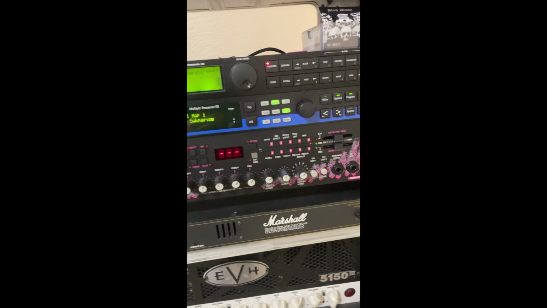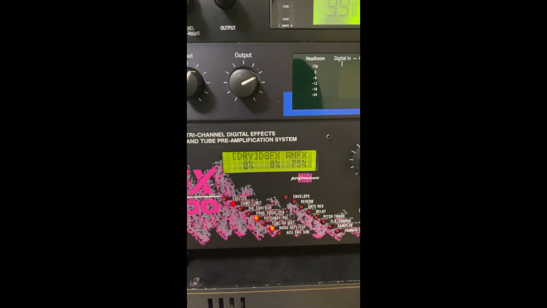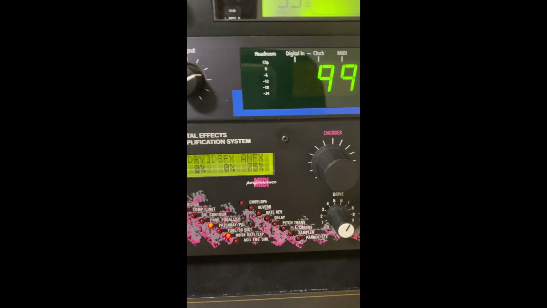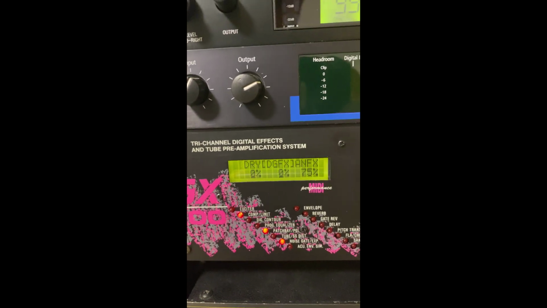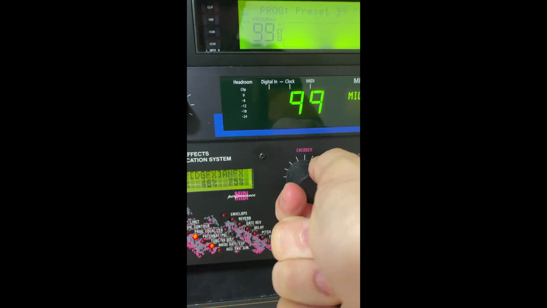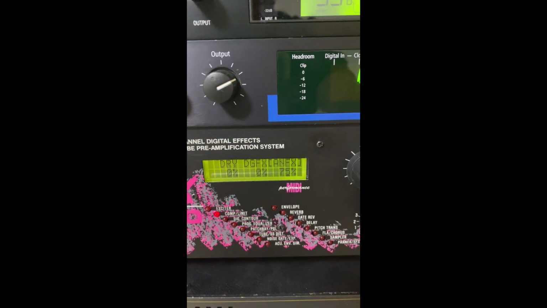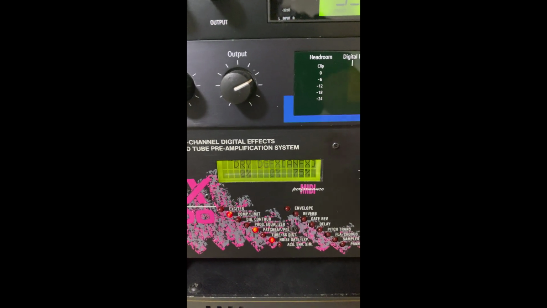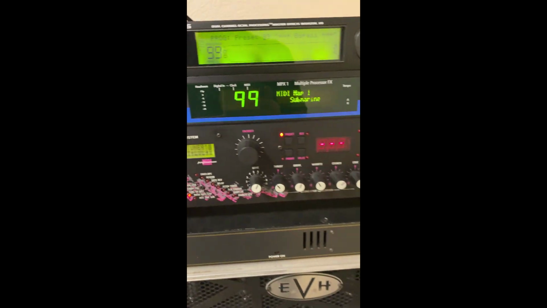Alright, the mix button. How do I want it mixed? Do I want to hear the dry signal? Do I want to hear the digital effects more? Or do I want to hear the analog effects more? Okay, that's all this is. If you want to select different ones, you just hit mix again. Now I'll select the digital, and I use my encoder to bring it up or down. Same thing with analog effects. Okay, same thing with dry. That's it. Starting back on preset mode.